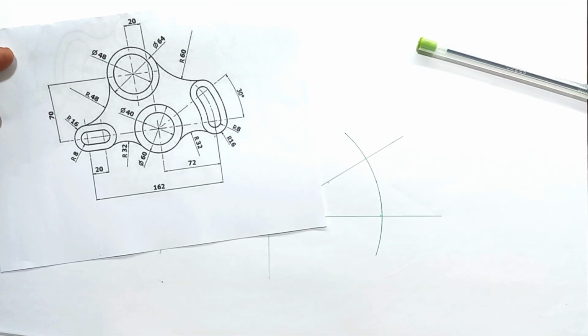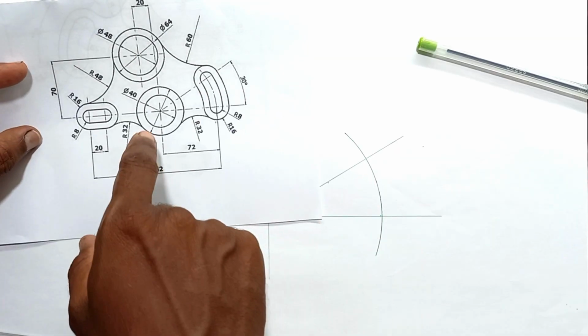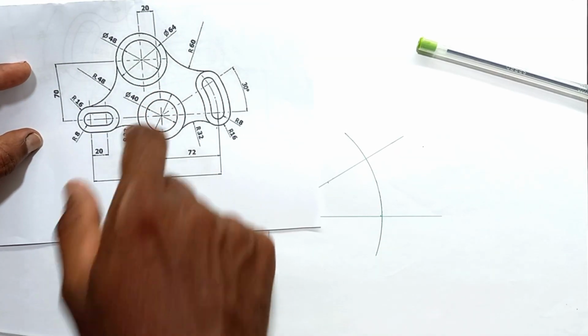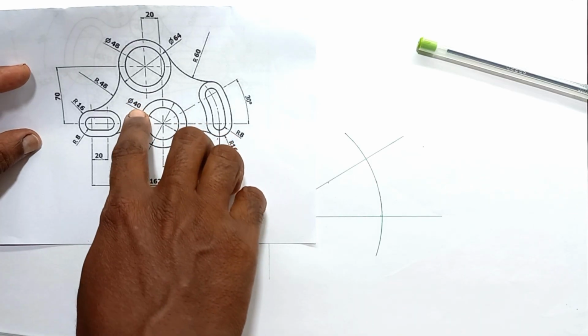Here we have completed all the center lines. So first of all, I'm going to draw these two circles. You can see the outer diameter 60 millimeter, inner diameter 40 millimeter circle.